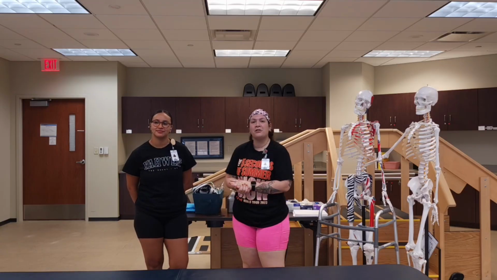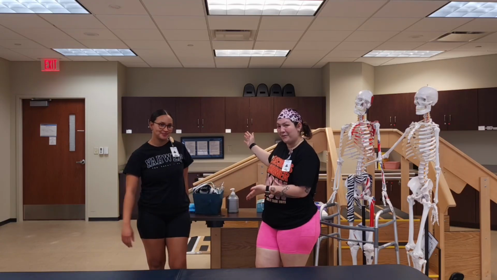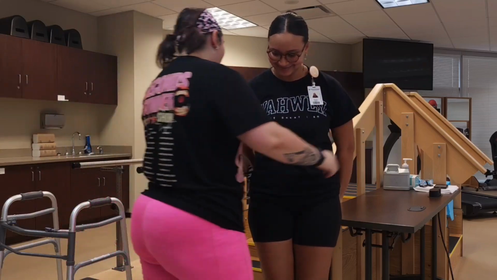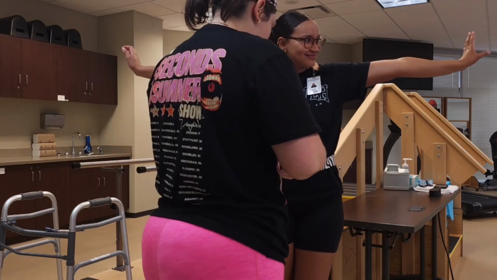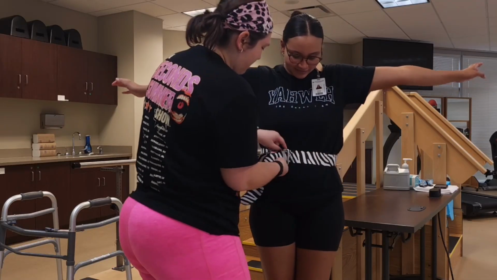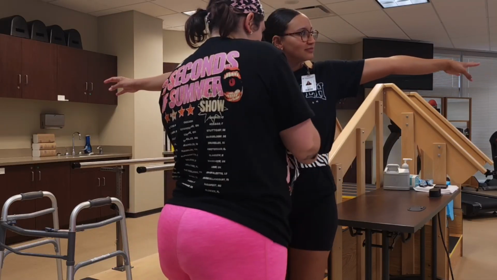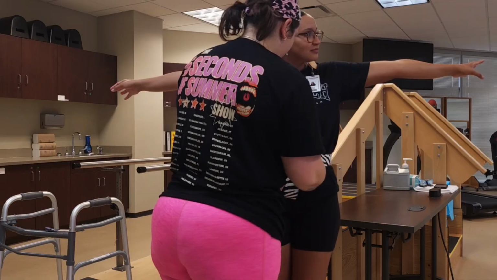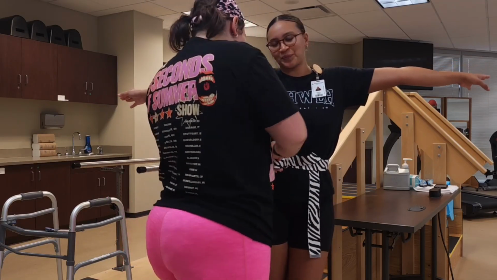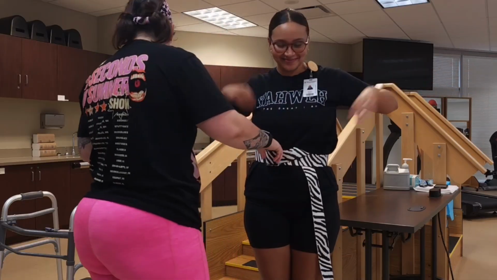So right now, we are going to show you how to ascend the stairs with the use of a walker and a PT. Okay, so first things first, we are going to put the gait belt around the patient, making sure that it is nice and tight. 2 fingers can fit within the gait belt, and we are going to assure that we are using that for assisting with stepping up and going down the stairs.